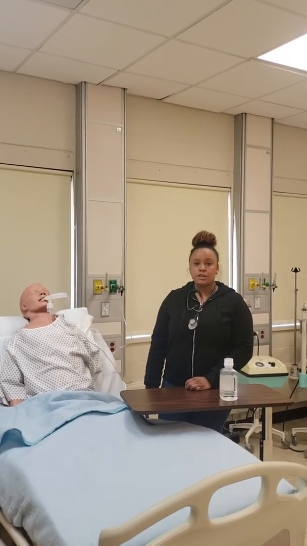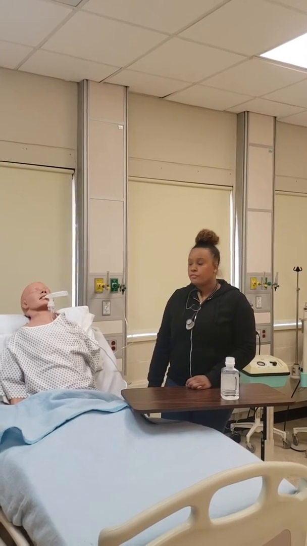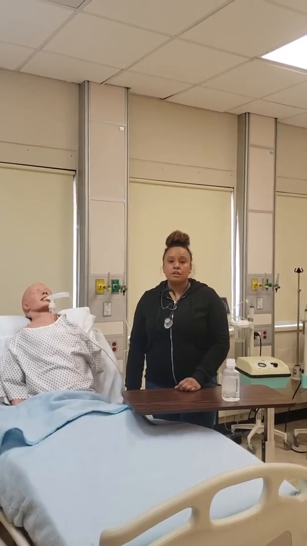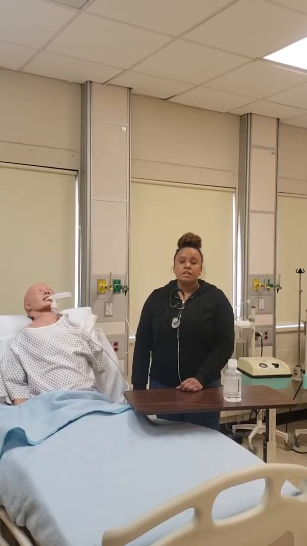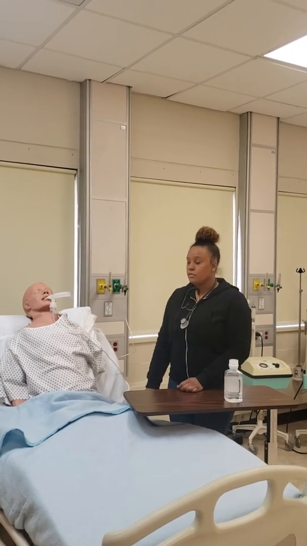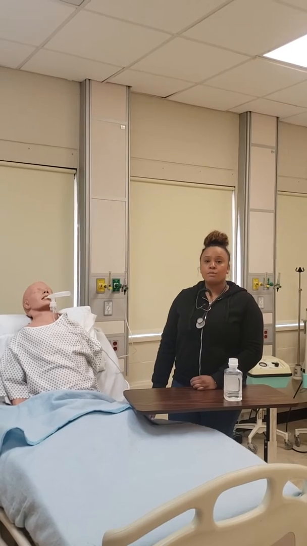I will assess the patient's color, level of dyspnea, and breath sounds. If there was an adverse reaction, I will stop the treatment. I will stop and discontinue treatment if there is an adverse reaction, such as a heart rate increase 20% above the baseline. And notify the appropriate personnel.